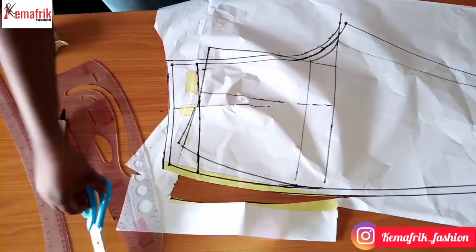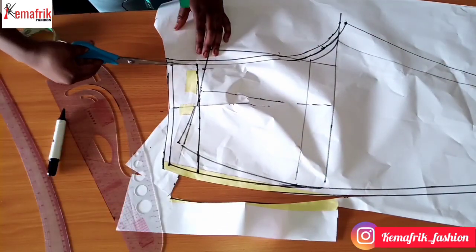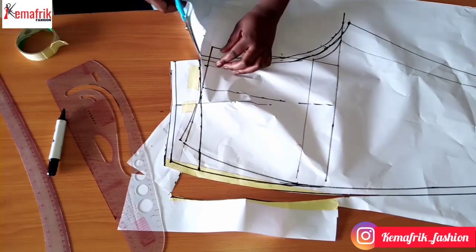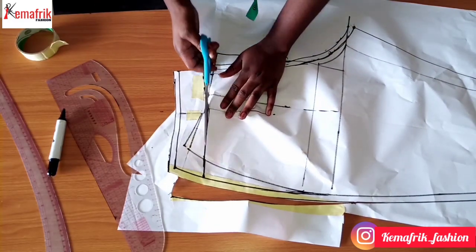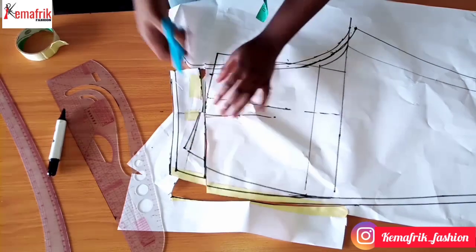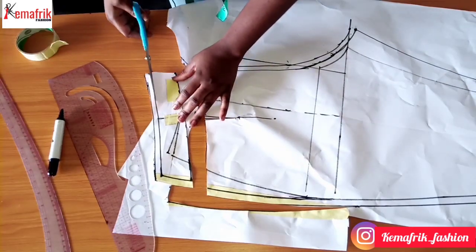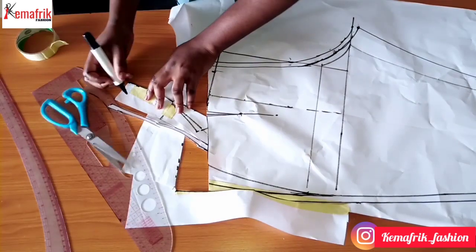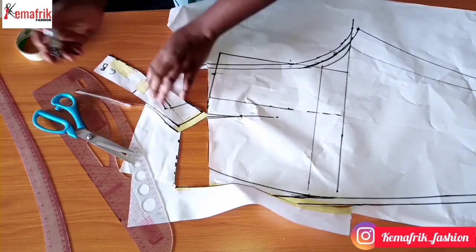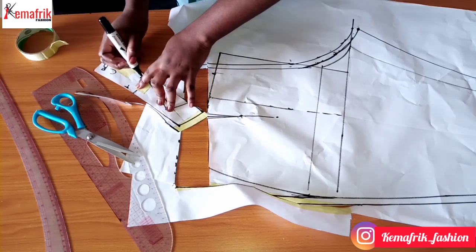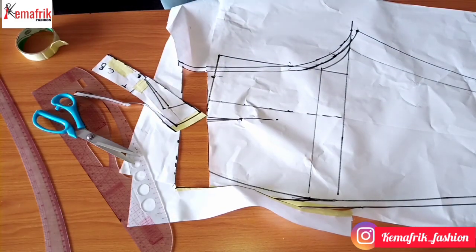I'm going to cut out the band without the allowance. I'm just going to remove the allowance so I don't get confused. I need to indicate that this is the center back so I don't make a mistake, and this is the top and bottom of the band.